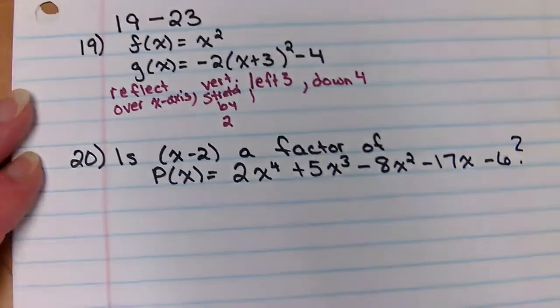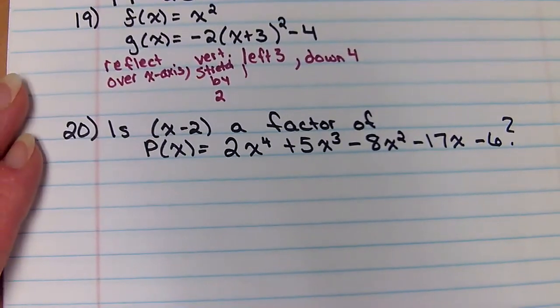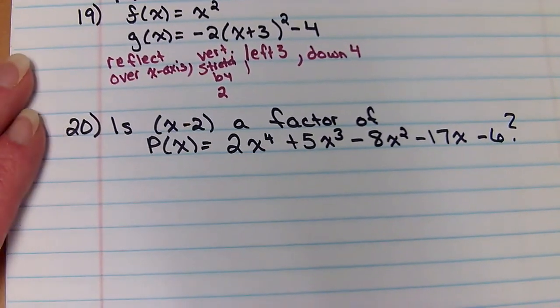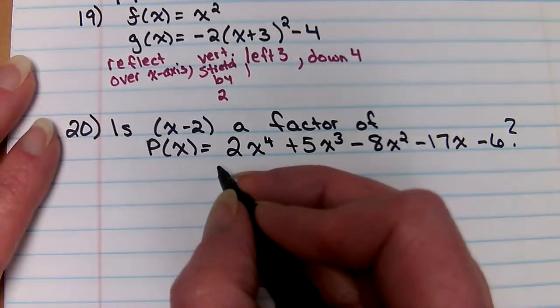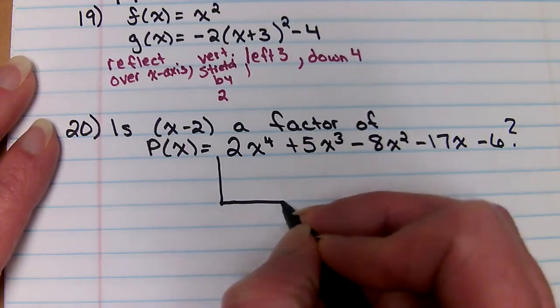Now, the fastest way to figure out if it's a factor is to do synthetic division. If I get 0 as a remainder, it is a factor.